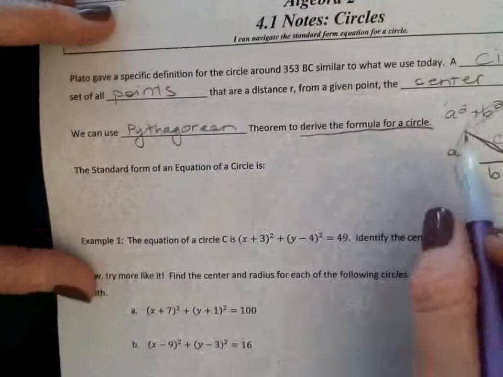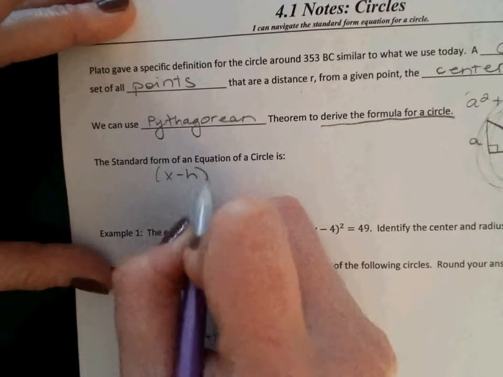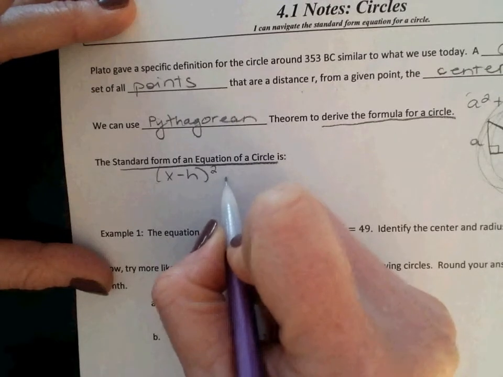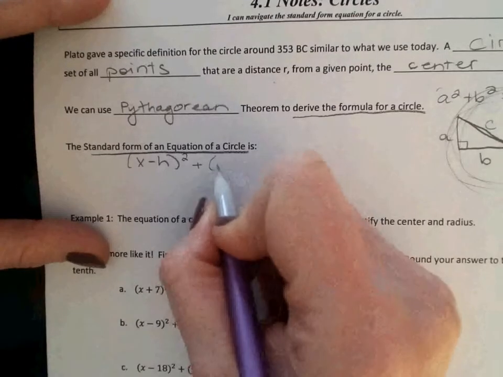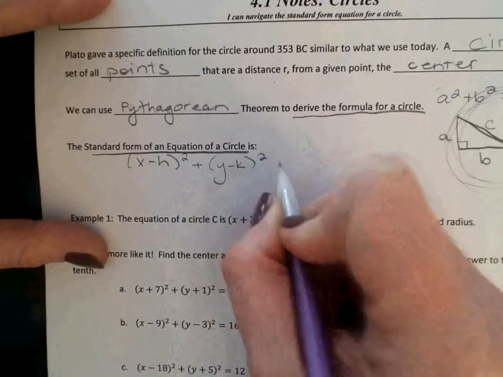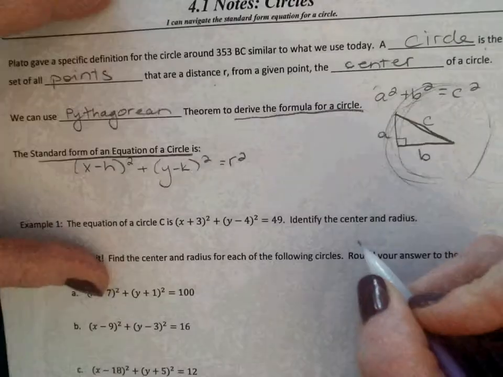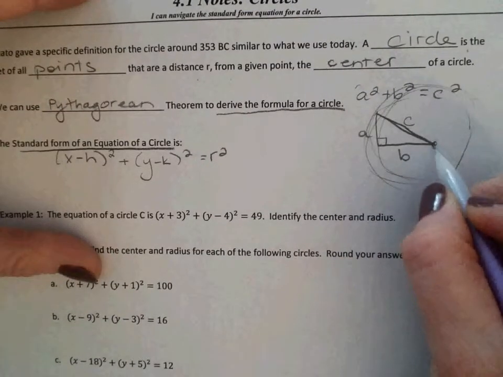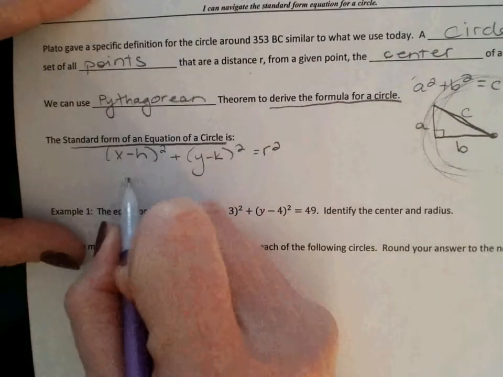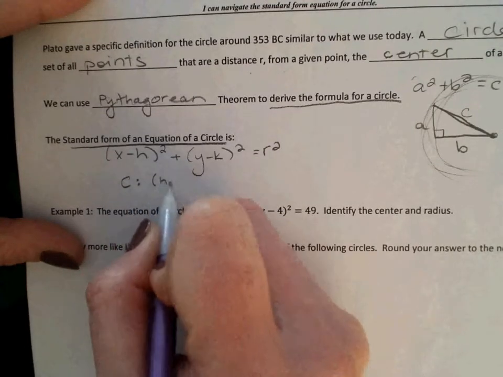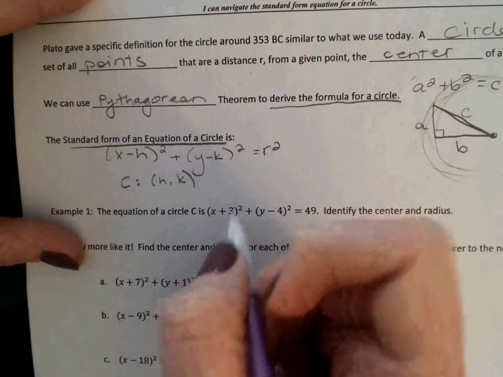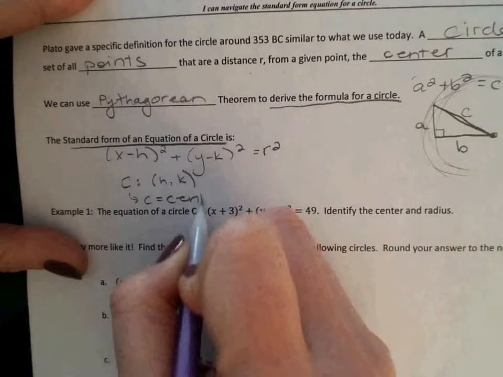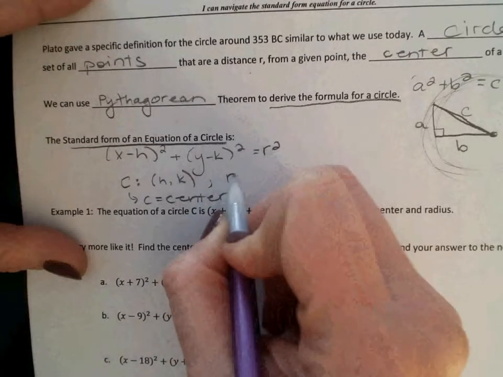The standard form of an equation for the circle is x minus h quantity squared plus y minus k quantity squared equals r squared, where the center of the circle is (h, k). Keep in mind C stands for center, and r is the radius.